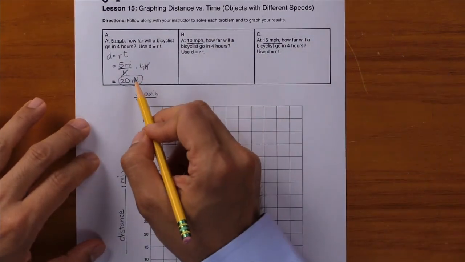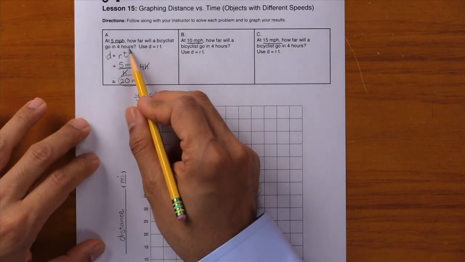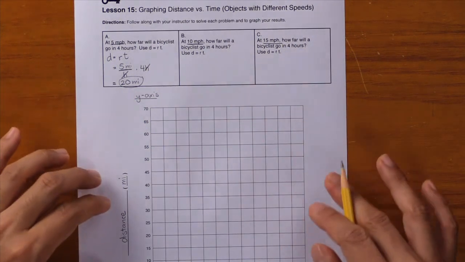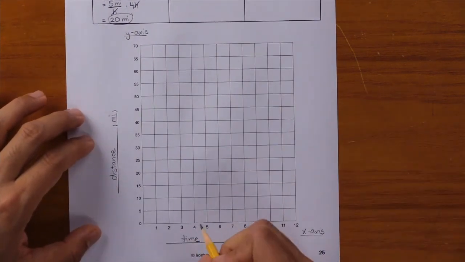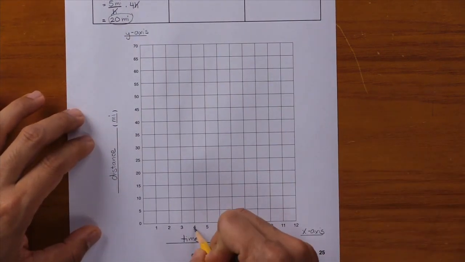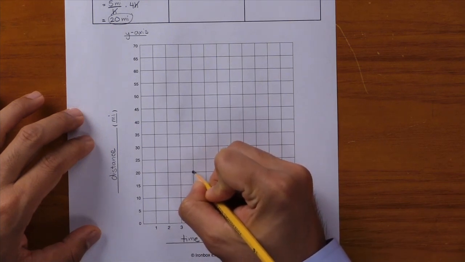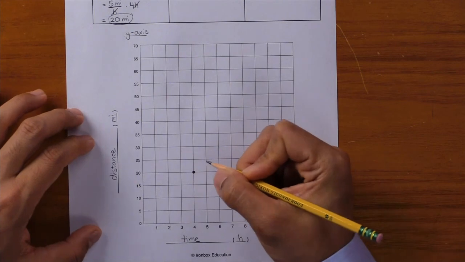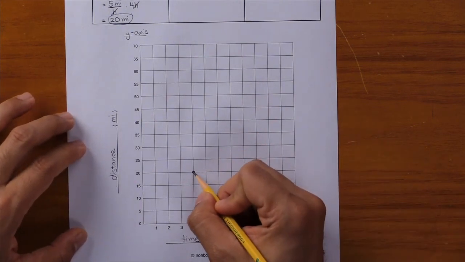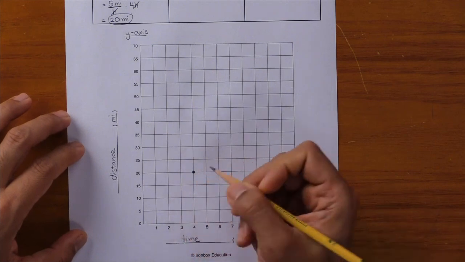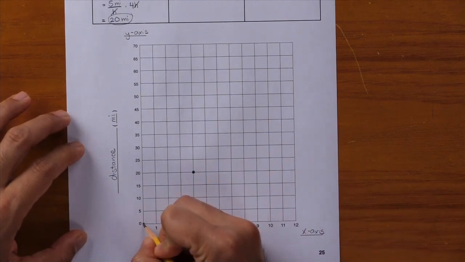So in problem A, in 4 hours, the bicyclist went 20 miles. So let's go ahead and put that into the graph. Here's 4 hours, and the bicyclist went 20 miles right up here. I'll put a little point there. And also keep in mind that at 0 hours, the bicyclist had not gone anywhere. So I'll write a point at 0, 0.